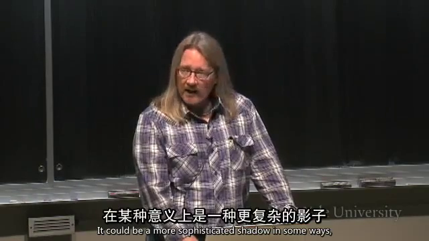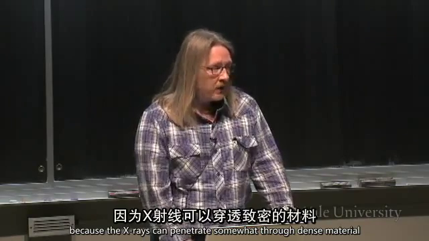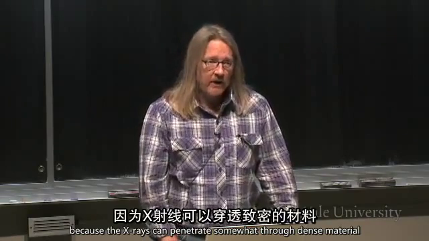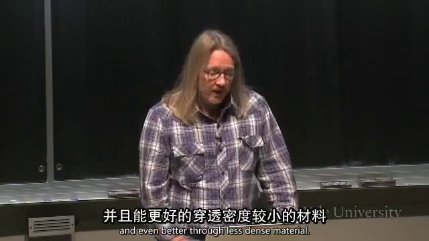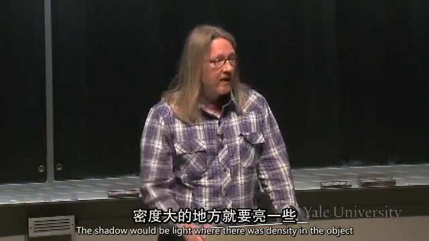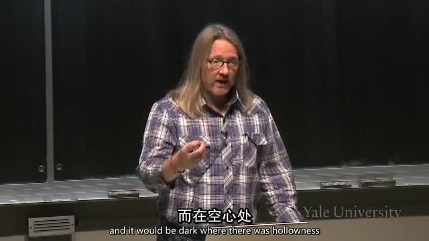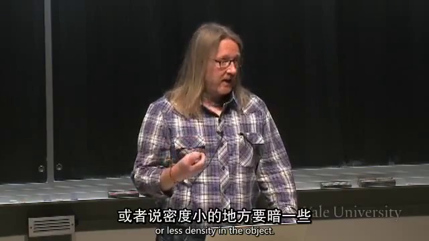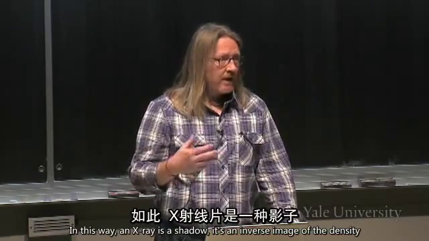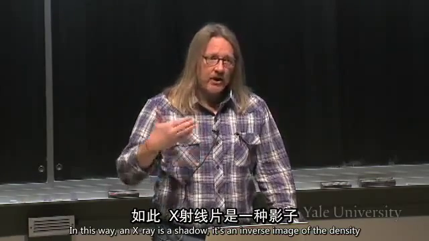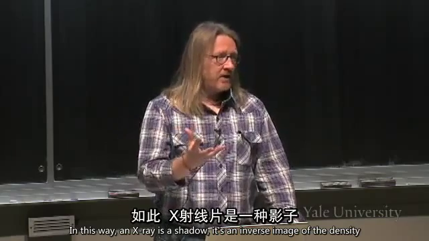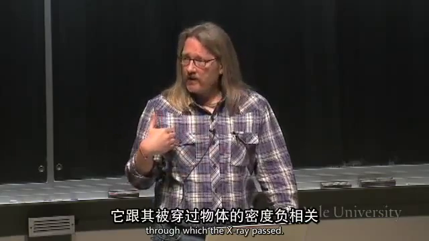But it could be a more sophisticated shadow in some ways because the X-rays can penetrate somewhat through dense material and even better through less dense material. So the shadow would be light where there was density in the object, and it would be dark where there was hollowness or less density in the object. Right? Makes sense? So in this way, an X-ray is a shadow. It's an inverse image of the density through which the X-ray passed.